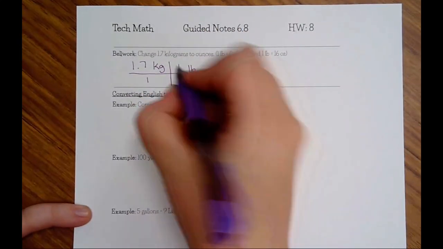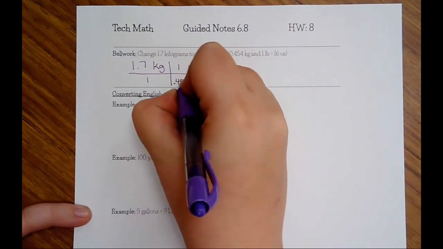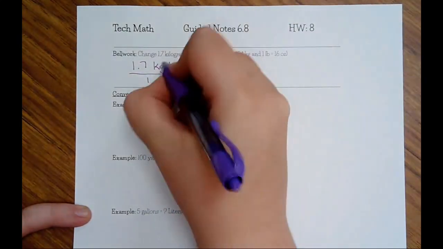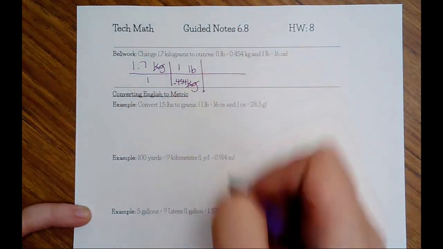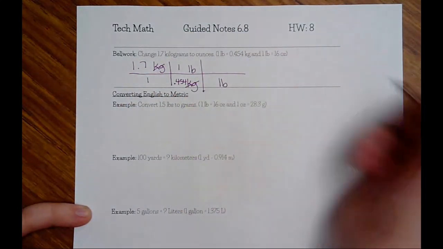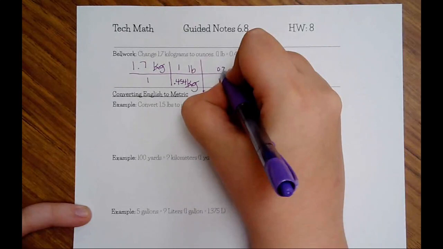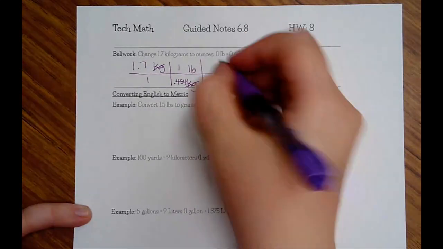Alright, let's keep going. So yesterday we learned metric. Before that we were working with English. Now we have to go in between them. This is really nice because I'm going to be giving you the conversions that you need to use. All you need to know is where to put them into your problem. So let's start out like we always do. We want to start out with our 1.5 pounds on top.